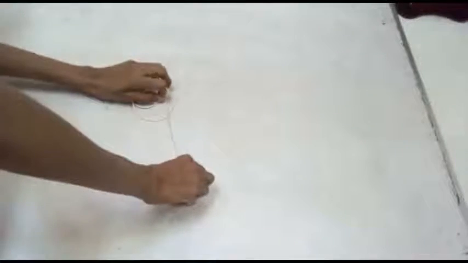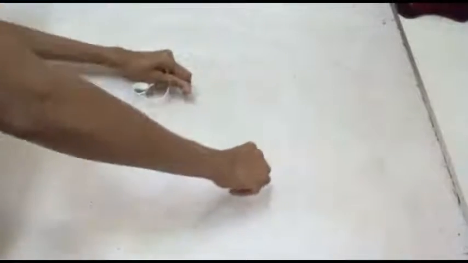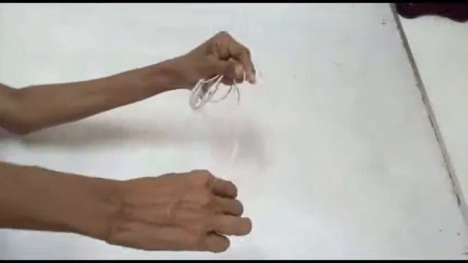The path of a rubber bushing which is tied to one end of a rope and rotated by holding the straight rope at the other end, as shown in the figure. Here, like this. It's a circle.